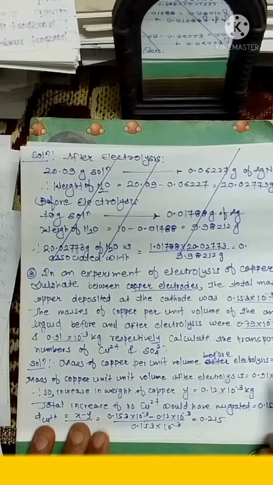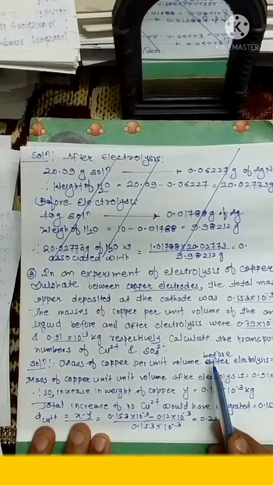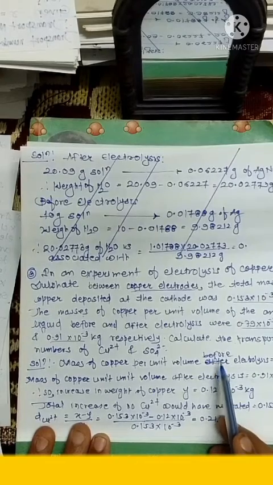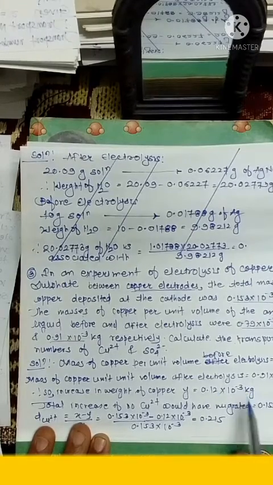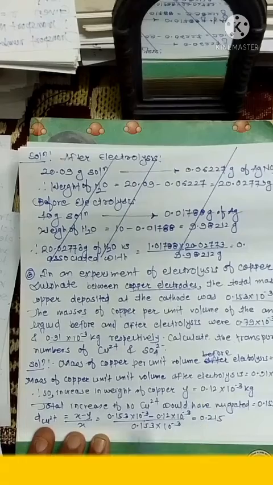In this case, we see clearly that there is an increase in the amount of copper after electrolysis. So the increase in weight of copper, let it be y, is found by subtracting this quantity from this, and it comes as 0.12 into 10 raised to the power minus 3 kg. So the total increase in the number of Cu 2 plus would have migrated.